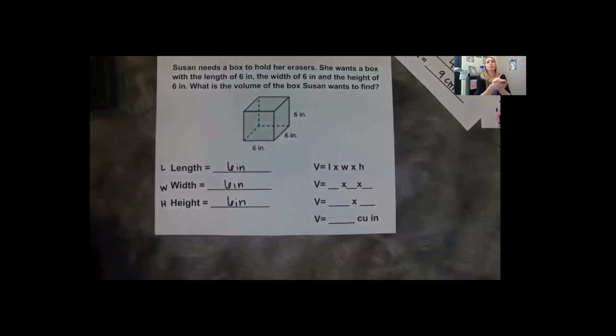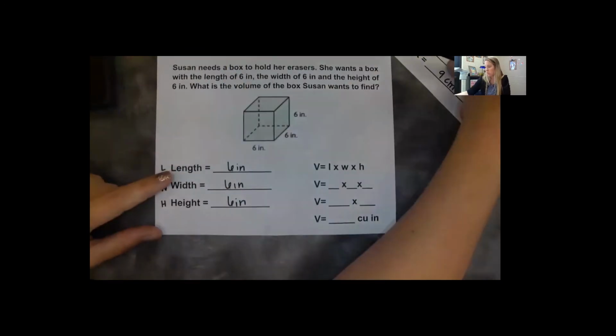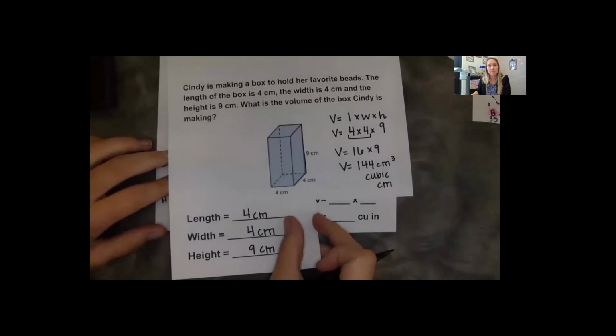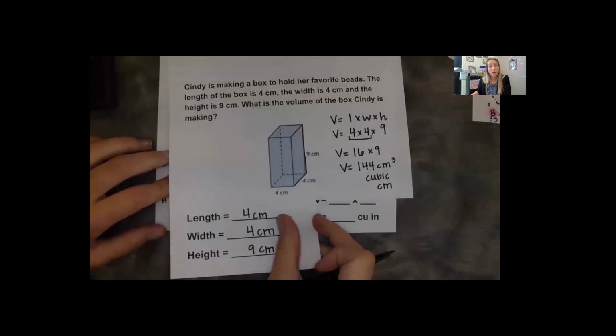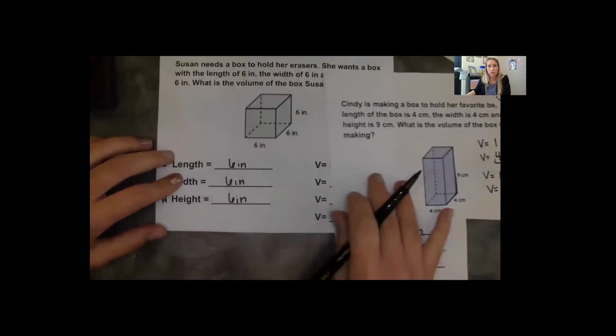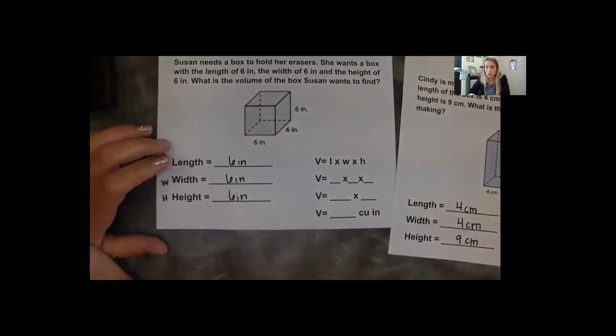Now, I have a question before we do that. This figure is a rectangular prism, but do you know what else we could call this figure? Yes, it's also called a cube. Why can I call this rectangular prism a cube, but I cannot call this rectangular prism a cube? You're right. All the dimensions on this figure are not equal, but all the dimensions on this figure are. So a cube is a special rectangular prism that has all equal sides.